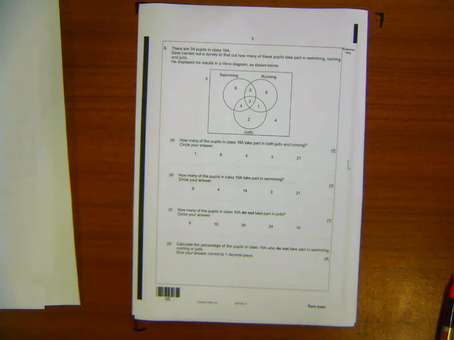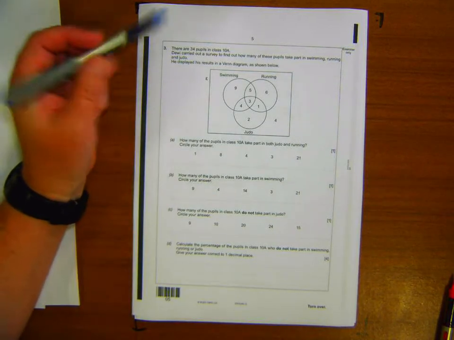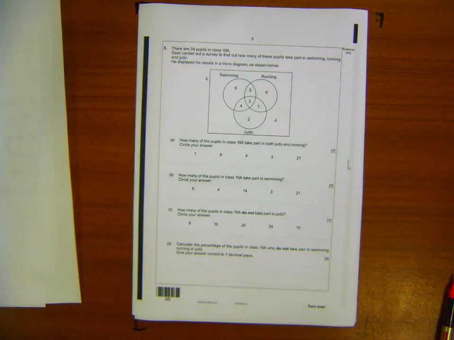Question 3. Venn diagram. There are 34 pupils in class 10A. Dewey carried out a survey to find out how many of these pupils take part in swimming, running and judo. He displayed his results in a Venn diagram as shown below.